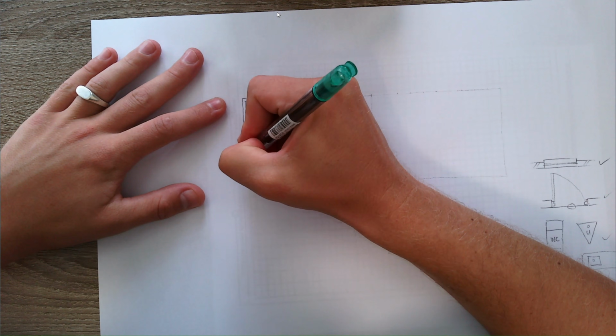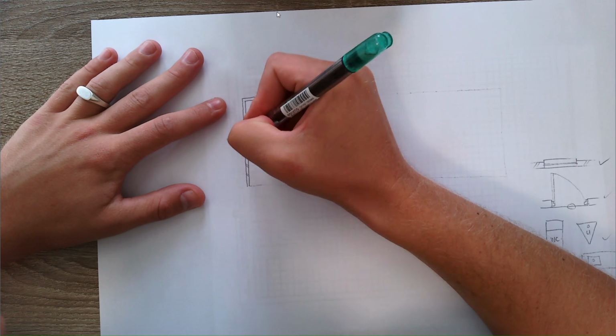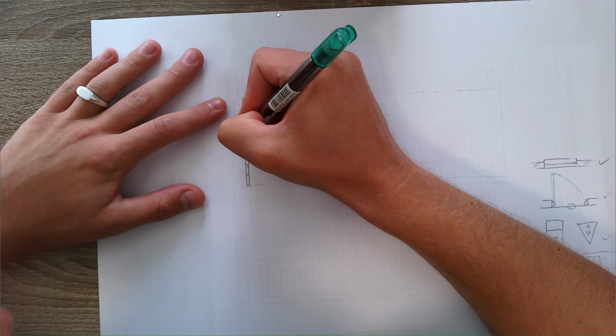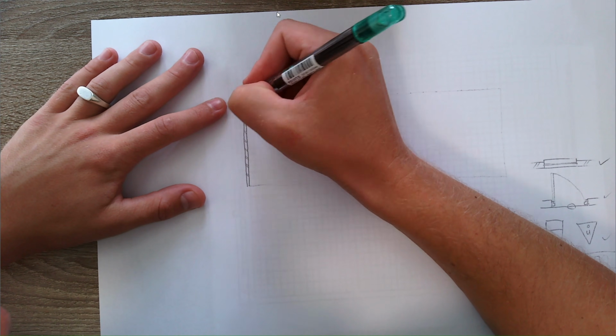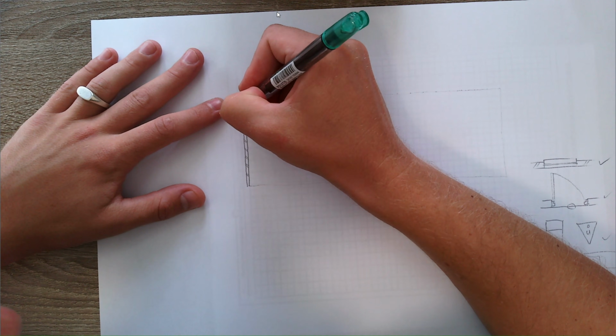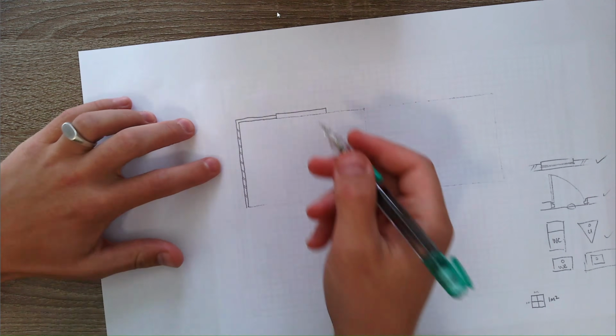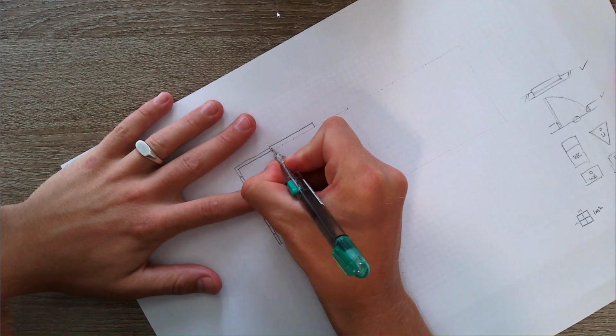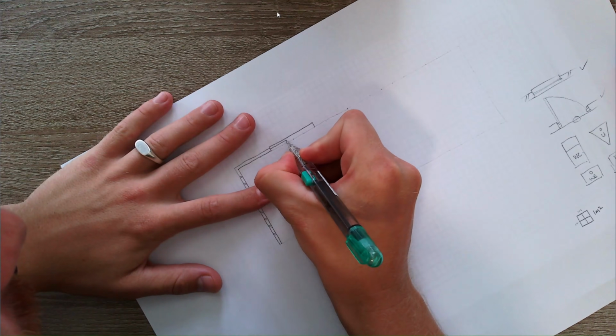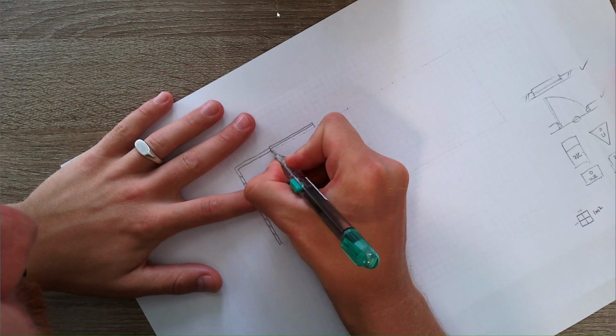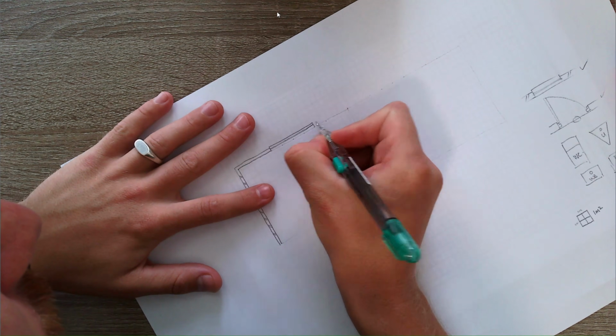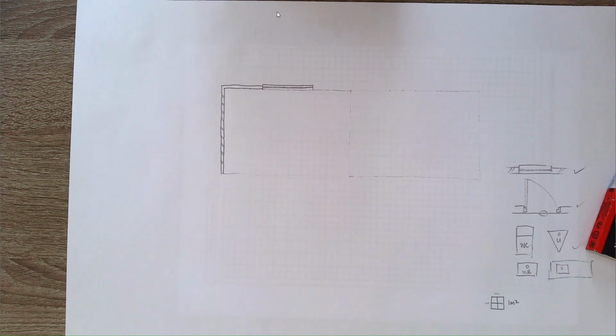Hatching is double line spacing, double line spacing, double line spacing. This hatching is for a brick wall. Double line spacing, all the way around your floor plan. I'm just going to add in the window frame. And there's an example of a window on a floor plan.